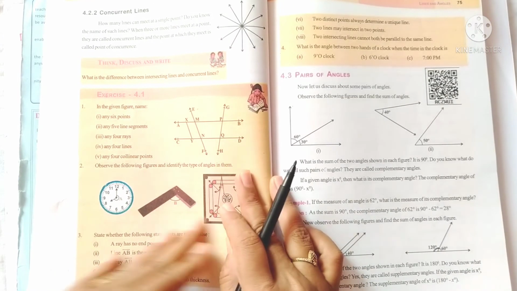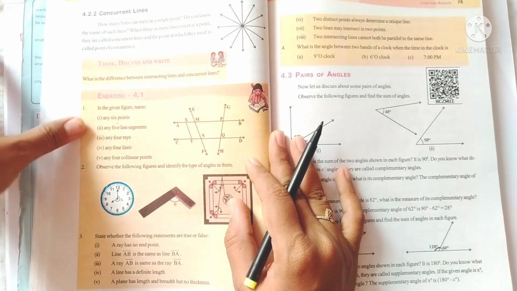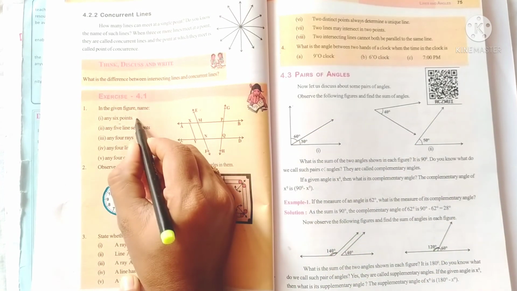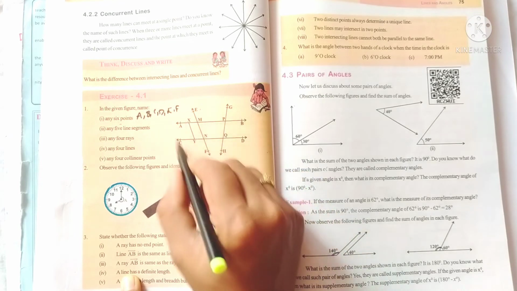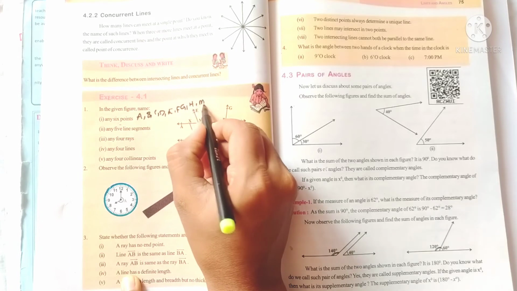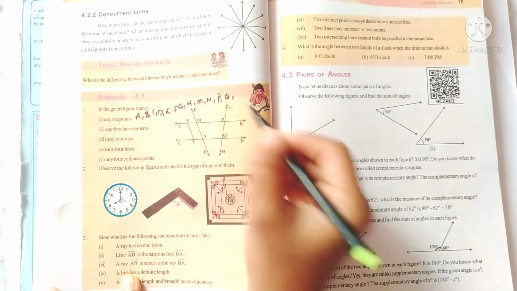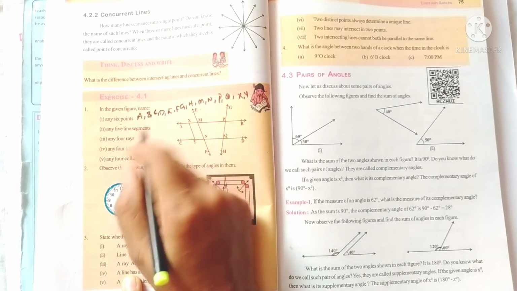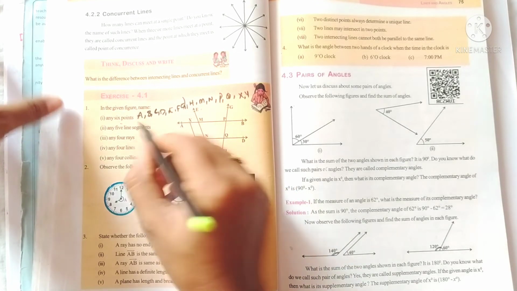Exercise 4.1. See the first one. In the given figure, name any 6 points. So we have to write any 6 points. We can write all the letters here: A, B, C, D, E, F, and G, H, M, N are there. P, Q, and X, Y also. So these are the points here, and you can write any 6 among these.